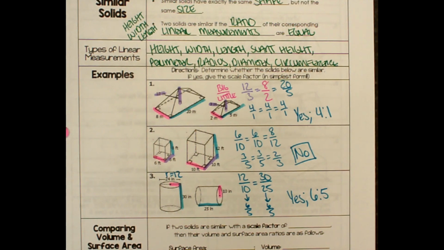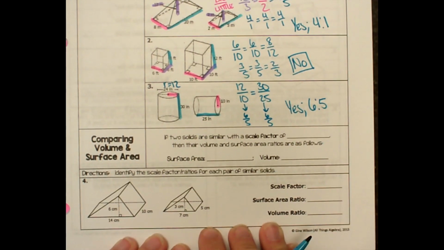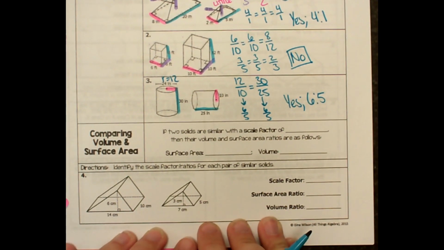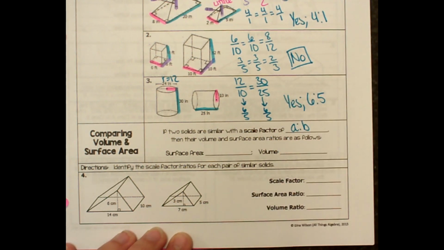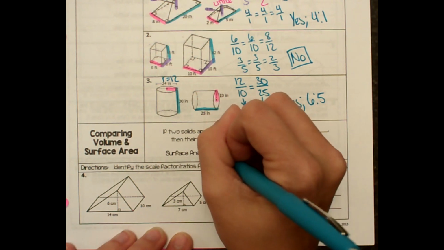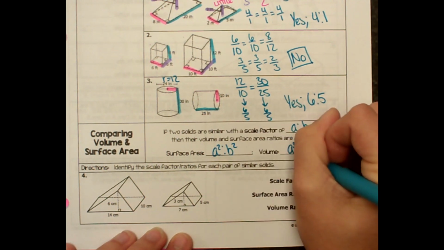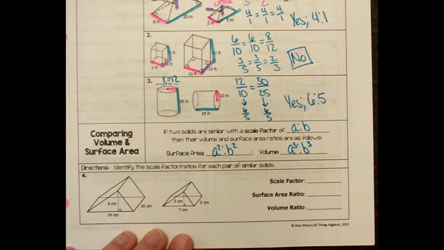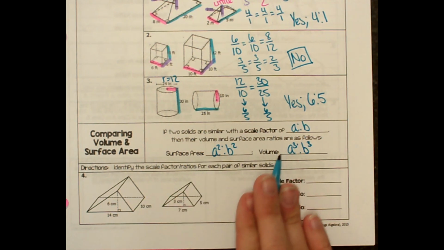So now, if we know that they're similar, we can compare the volume and surface area. So if two solids are similar with the scale factor of A to B, then their volume and surface area ratios are as follows. Your surface area would be A squared to B squared, and your volume is A cubed to B cubed. Okay, so you just take whatever your scale factor is, and you would either square it for area or cube it for volume.